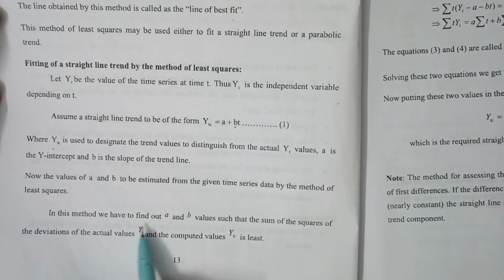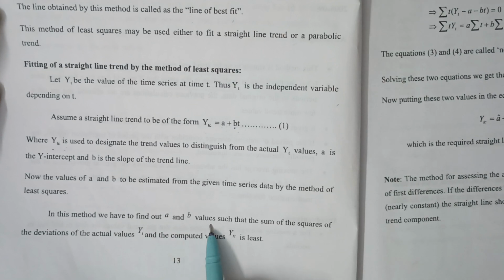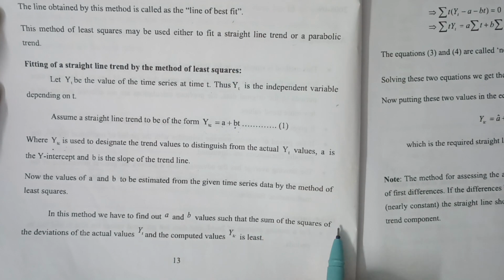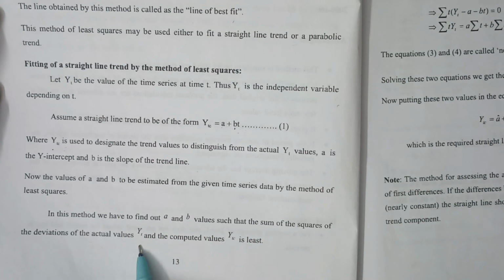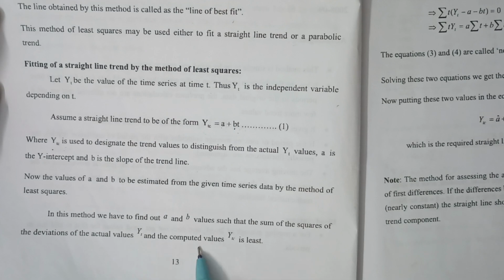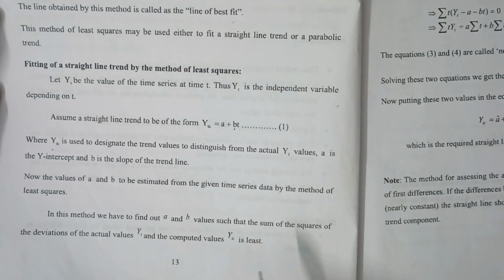In this method we have to find out a and b values such that the sum of the squares of the deviations of actual values yt and the computed values ytc is least.